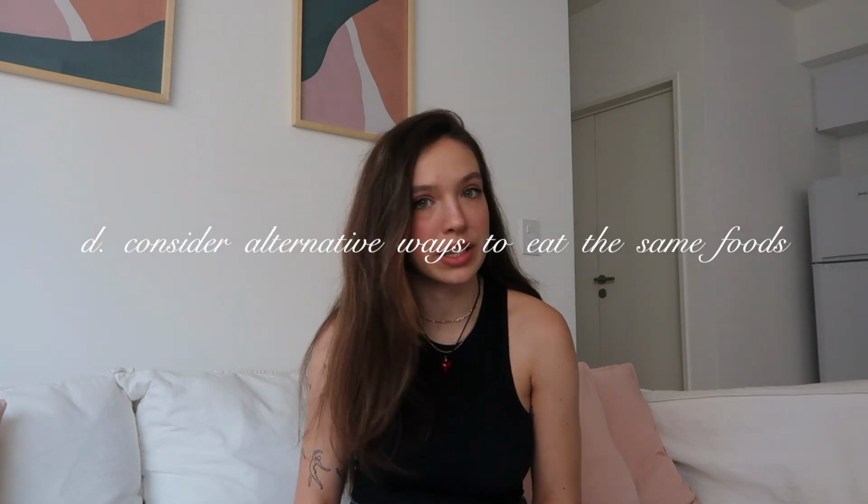So tip D is to consider alternative ways to consume the same foods. So for instance, in Argentina, you can get a can of beans, which is about 200 grams, and it's 150 pesos, which is half a dollar. So not a crazy amount, but still, it is really not a lot of food. I just found my little example can. This is how big the cans are. These are lentils, but there you go.